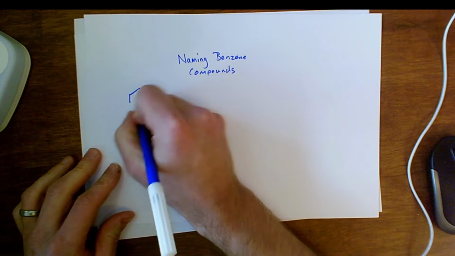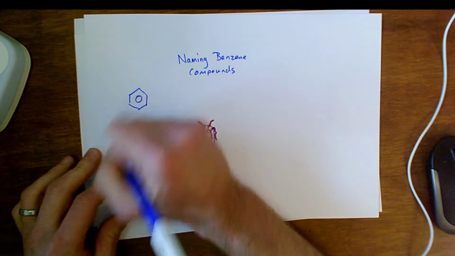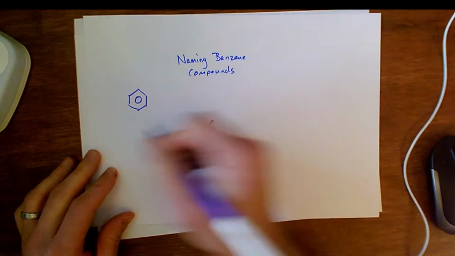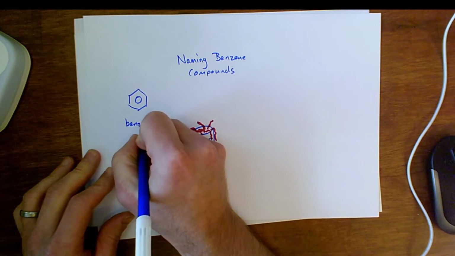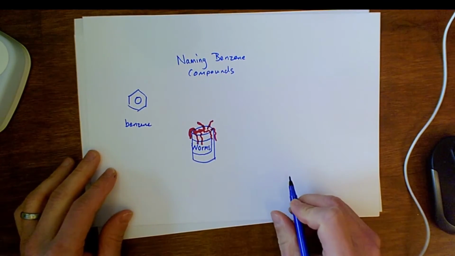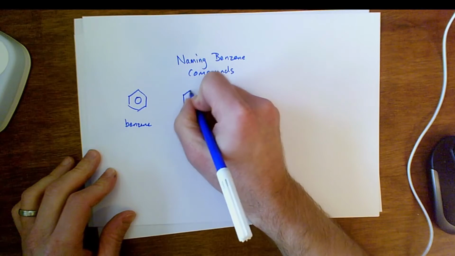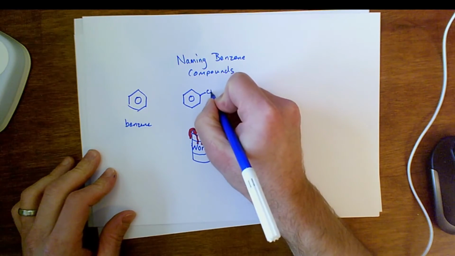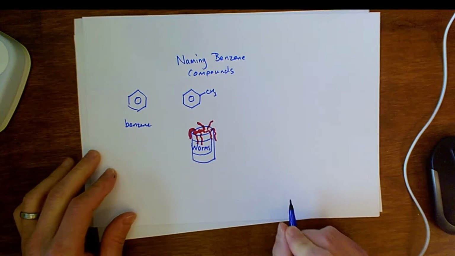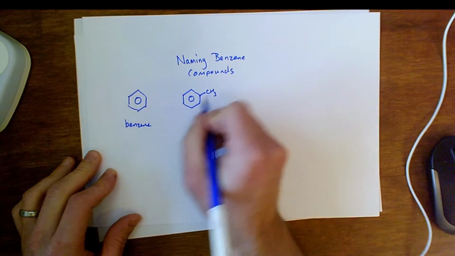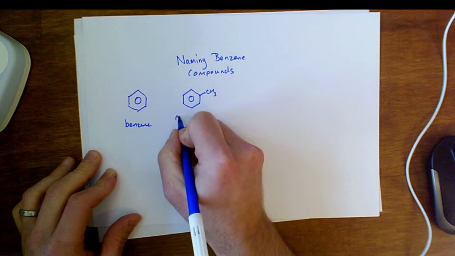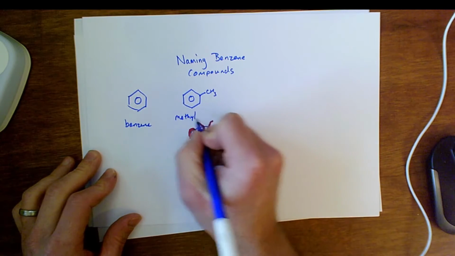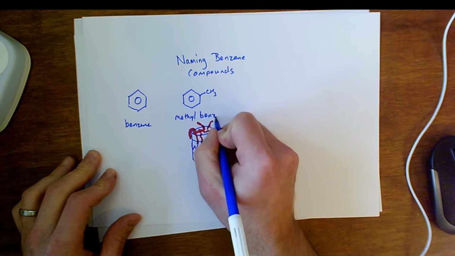So, benzene. Okay, nice and easy. I can substitute this. I can stick a methyl group on it. This is nice and easy. The substituent group, methyl, followed by benzene.